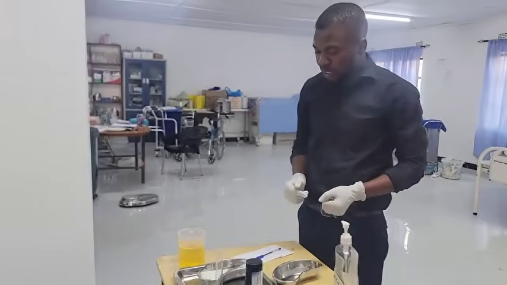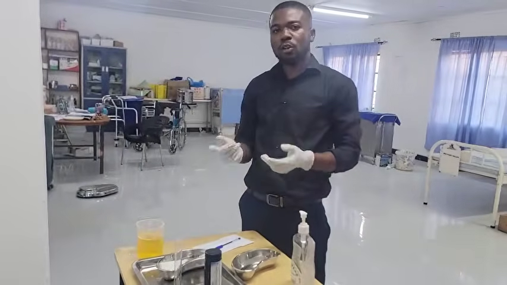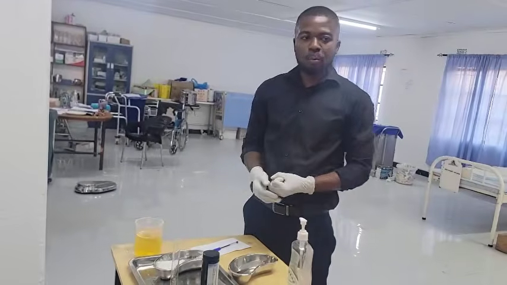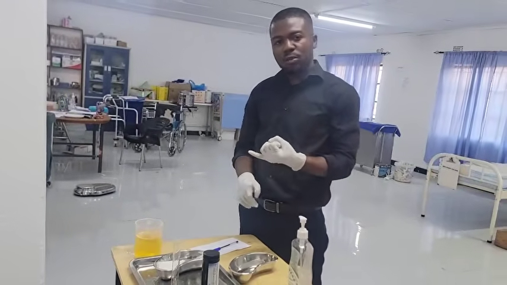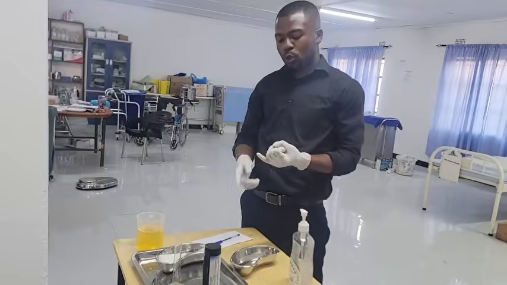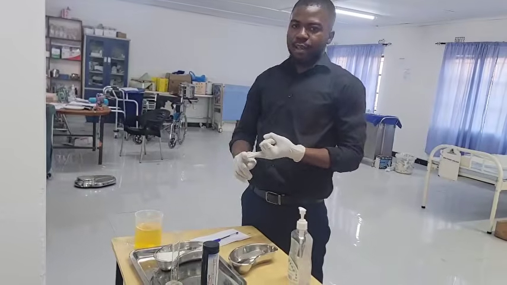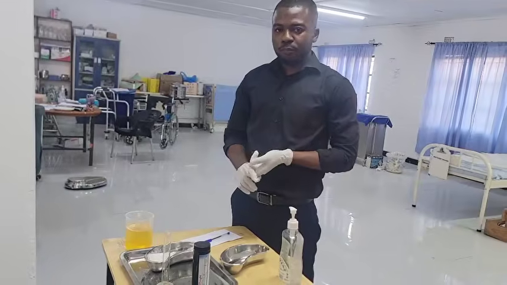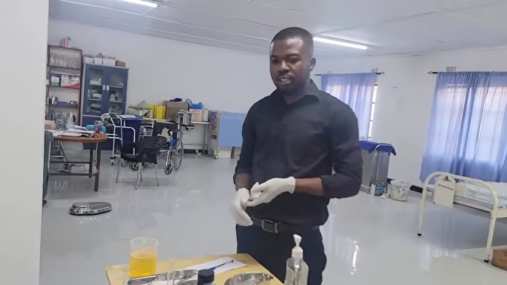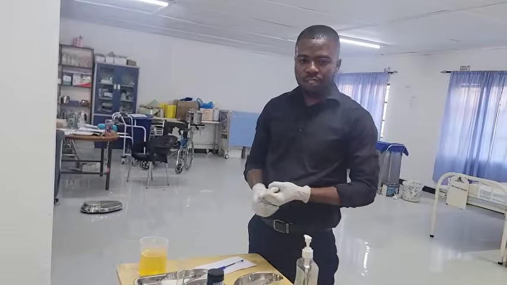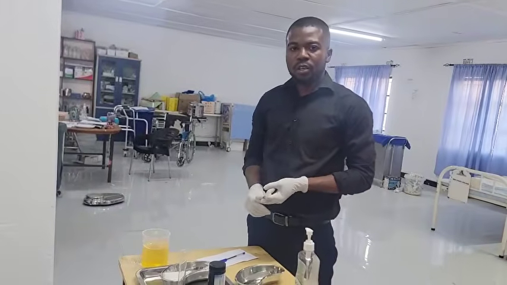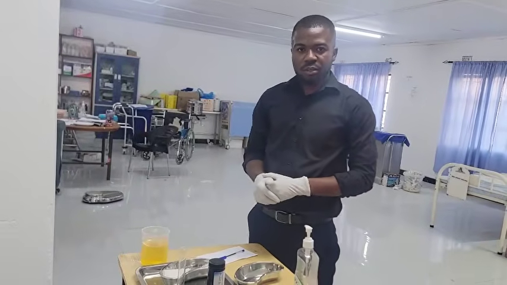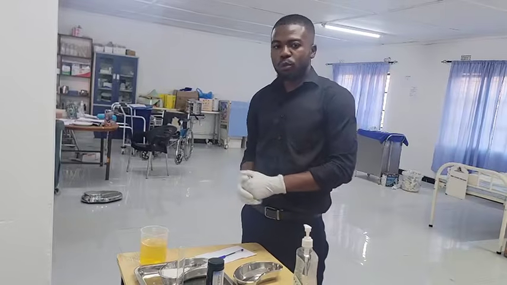So after donning gloves, you start with the physical properties. For the physical properties, you are looking at the amount of urine. You are also looking at the smell, the color of urine, and the contents of urine. What I mean by the contents is you need to check: is there blood in urine? Is there pus in urine? Or are there particles in the urine? Yes, so you have to check.